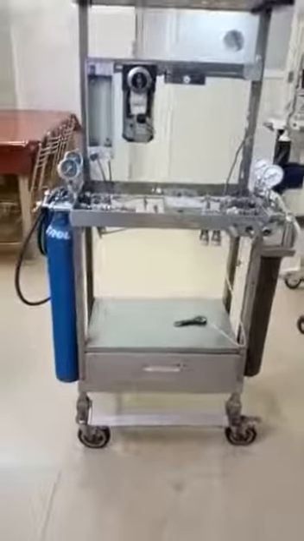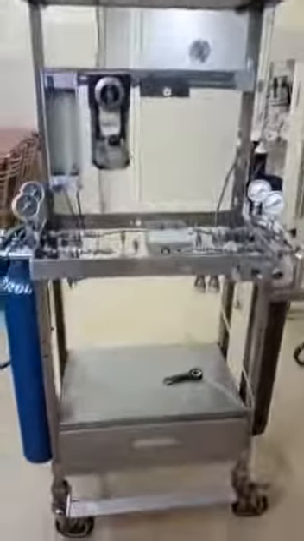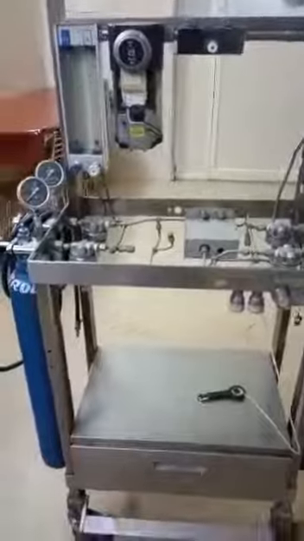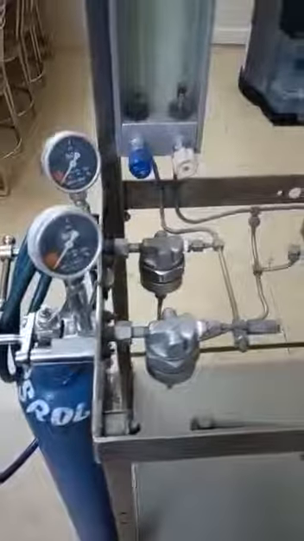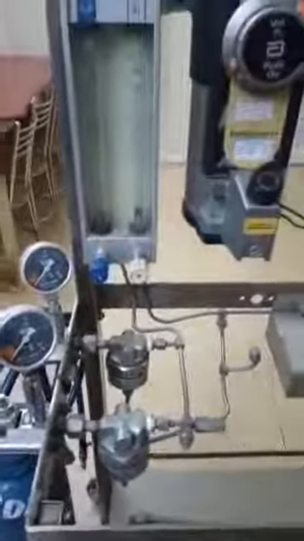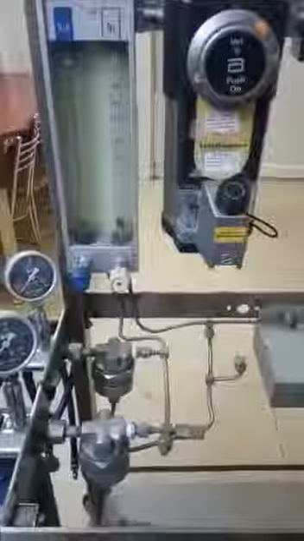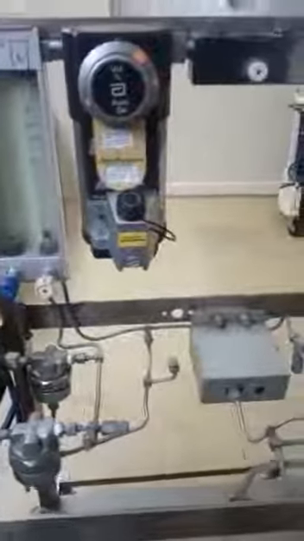Today I am explaining a historical landmark in anesthesia history. It is the continuous flow anesthetic machine, or Boyle's machine, which is designed to provide an accurate supply of medical gases mixed with an accurate concentration of anesthetic vapor, and to deliver this continuously to the patient at a safe pressure and flow.